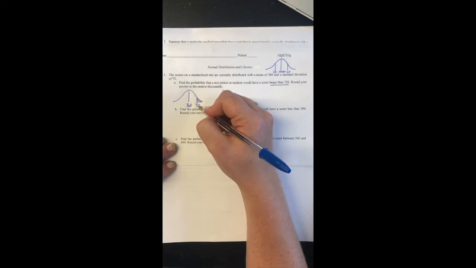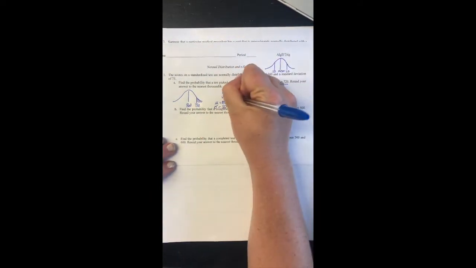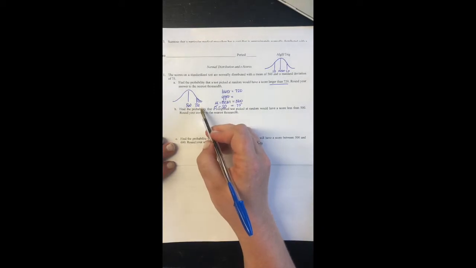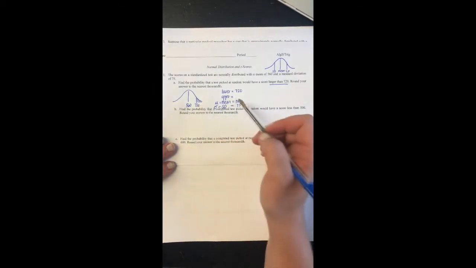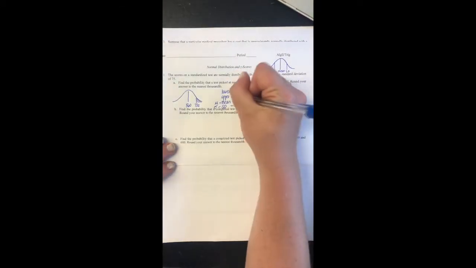The lower value in this case is 720 because you're trying to find out what's above 720. Because I'm not specifically given an upper value, it's not saying like 720 to 800, it's just saying larger than 720. Pick a really large number that's far to the right of 720 that you would assume to be almost off of that scale, if you will. Maybe like 10,000, just to play it safe.